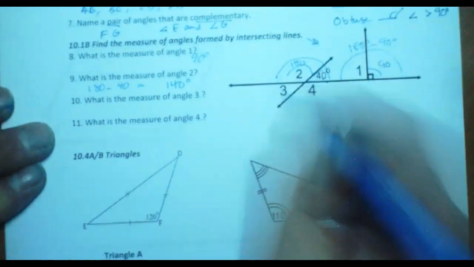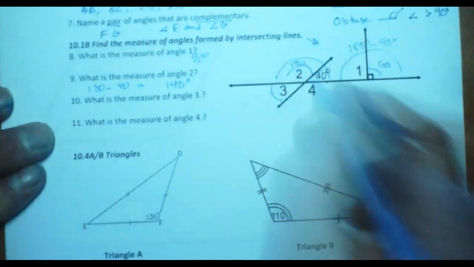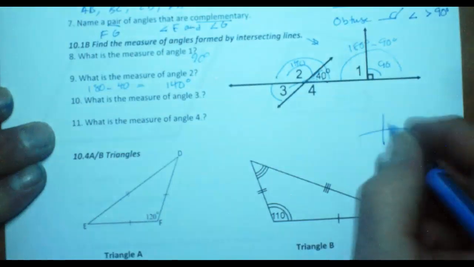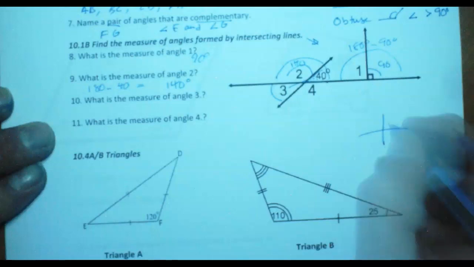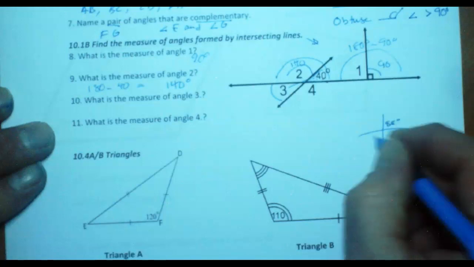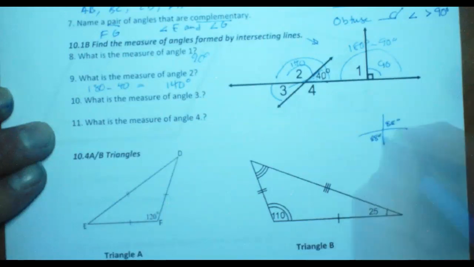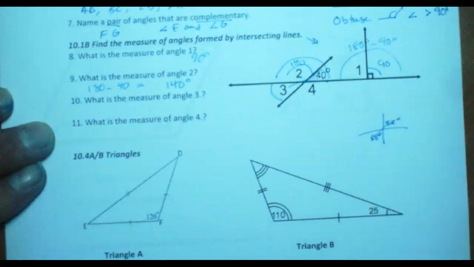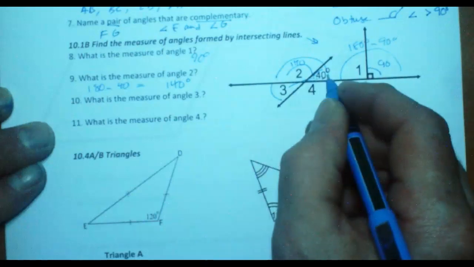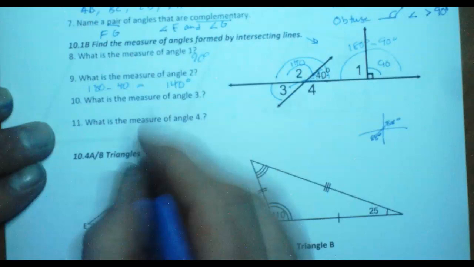What's the measure of angle 3? Well, these angles here are vertical angles. If this angle is a little bit less than 90, let's say this is 88 degrees, then this is going to be 88 degrees too, because the opposite angles, those vertical angles, are equal when two lines intersect. So if this angle here is 40 degrees, 3 has to be 40 degrees too.